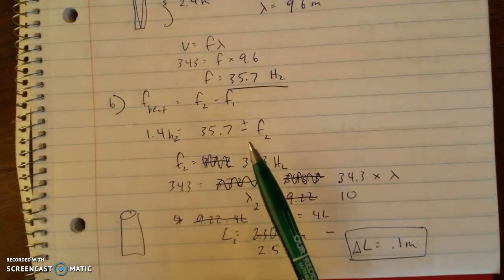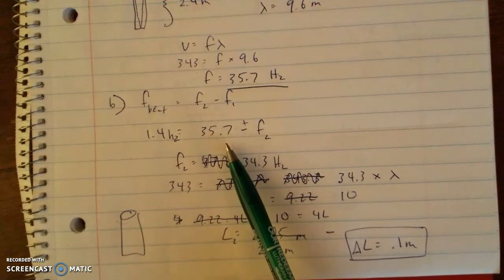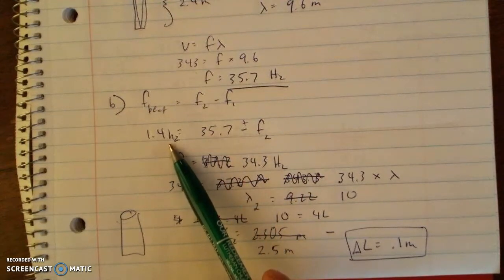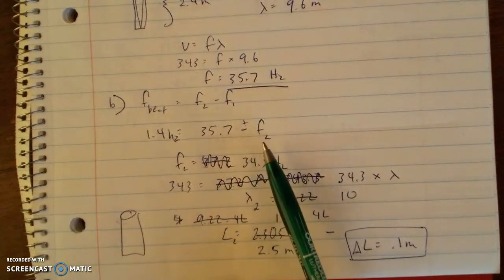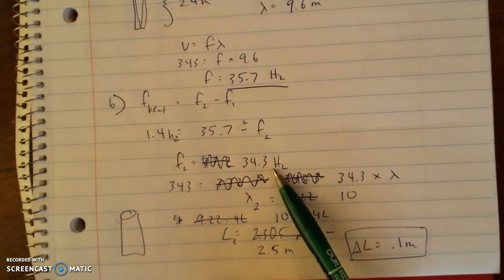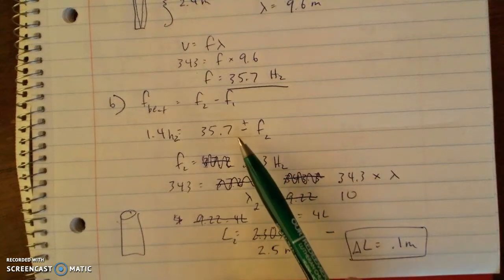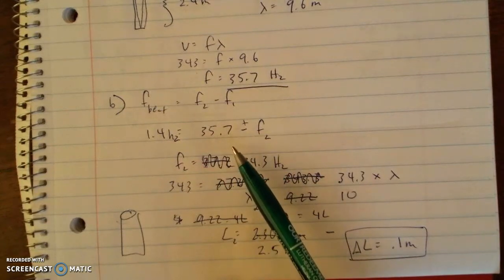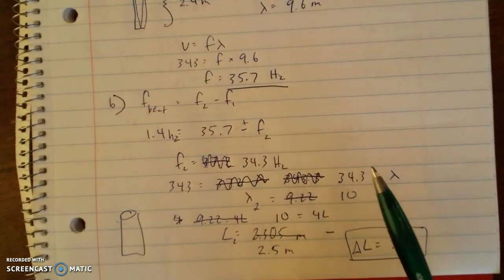So how do we figure it out? First we have to find the second frequency. We know our original pipe was 35.7 hertz. And we know the difference is 1.4. And so we're going to subtract 1.4 from 35.7 to get 34.3. So I knew that I should subtract in this case because I know I'm going to have a lower tone. And that should make sense. Longer pipes make lower tones. But if we didn't know that, all we could say is that the second frequency was 1.4 higher or 1.4 lower, and then you'd have to problem solve from there.